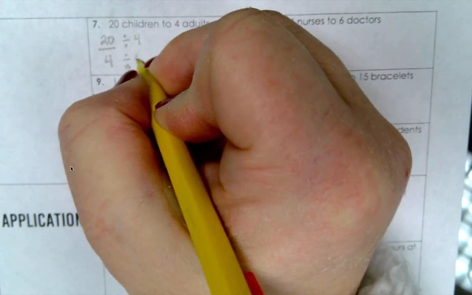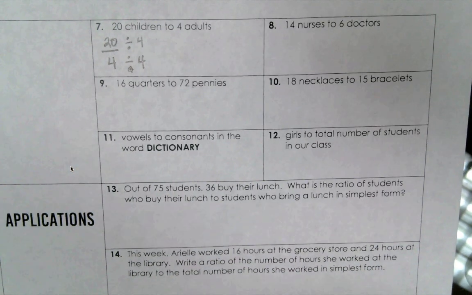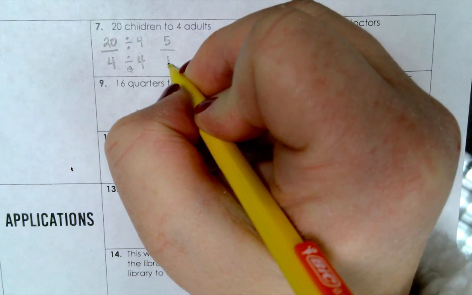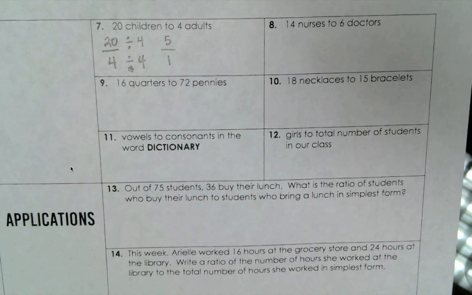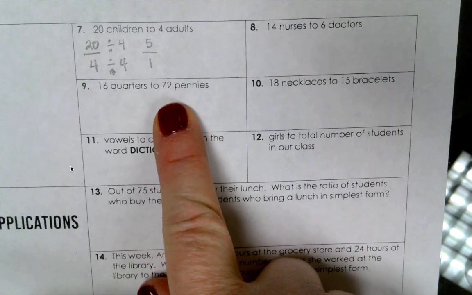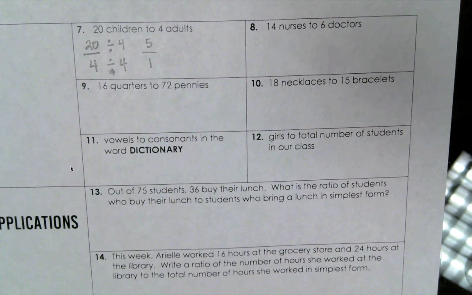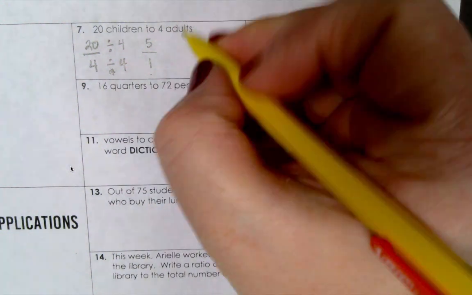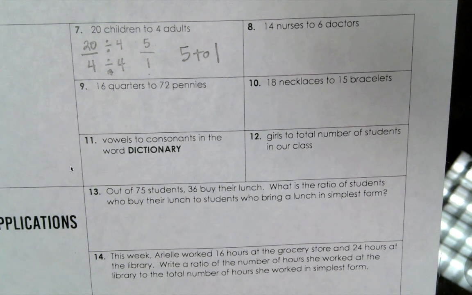So I'm dividing both numerator and denominator by 4. So 20 divided by 4 is 5. 4 divided by 4 is 1. But we have to keep it in a ratio form because we're comparing two quantities. So you will not simplify that to the whole number 5 because you will lose that second quantity. Okay, so that's it, 5 to 1. And then you can write over here 5 to 1. So I want to help you understand that.